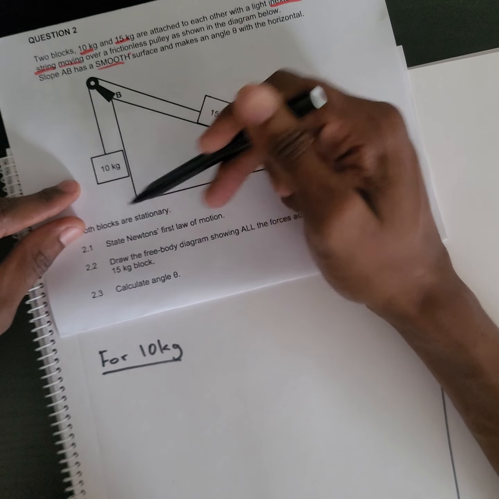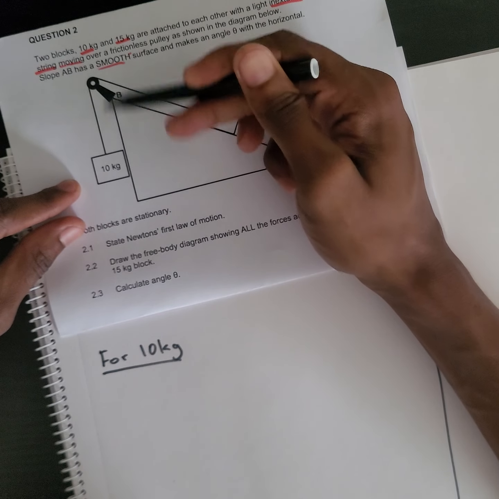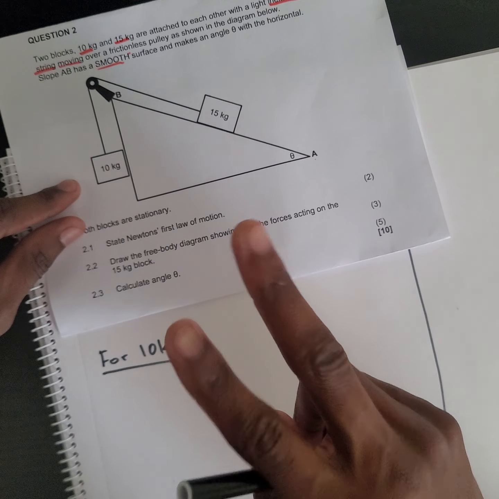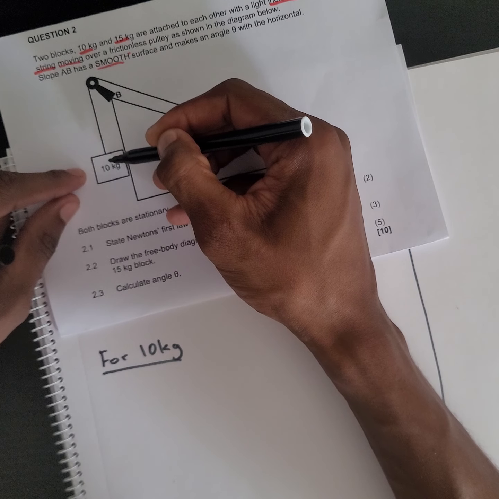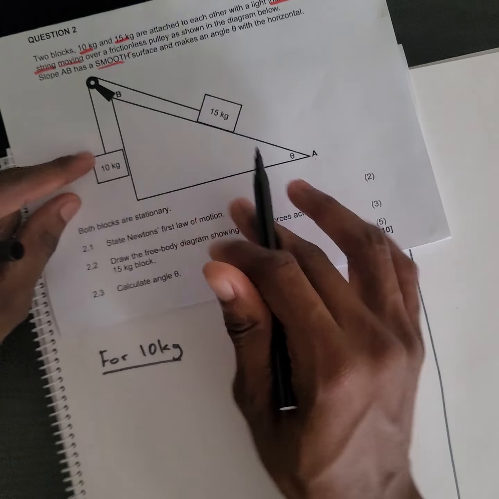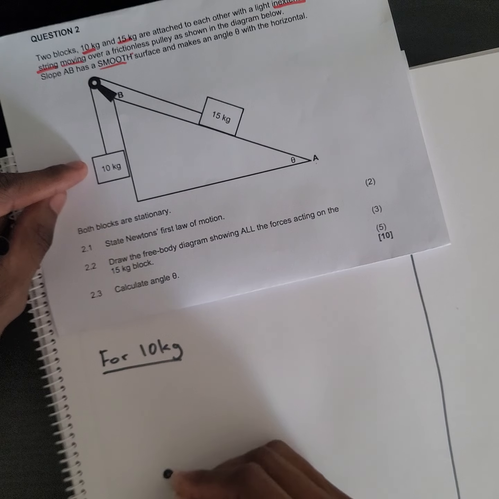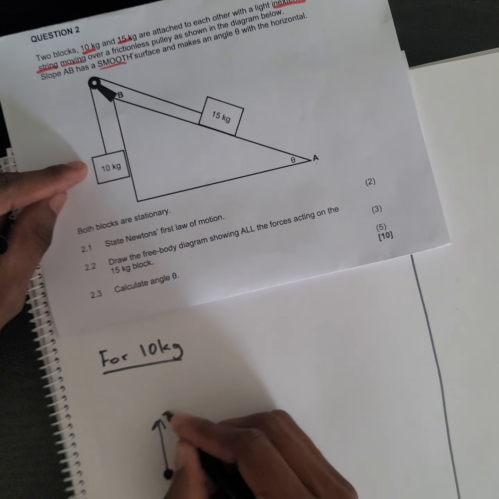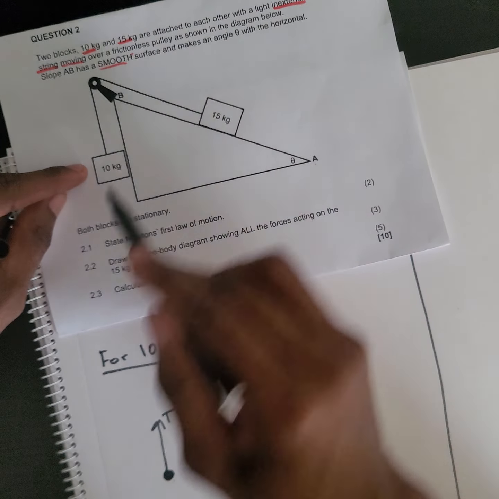When I look at the 10 kg, you will encounter blocks or objects that are hanging. When an object is hanging like this, there are only two forces acting on that object. The first force is the force keeping this 10 kg hanging in the air, and that force is the tension. The tension is holding this 10 kg in the air.